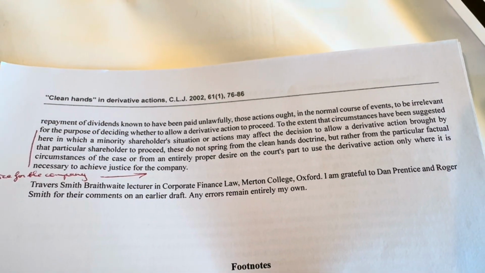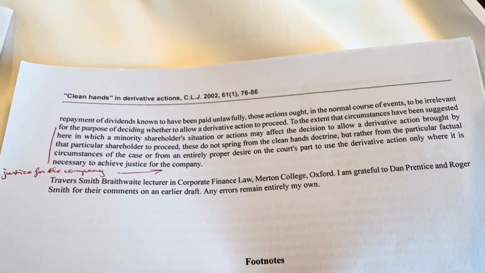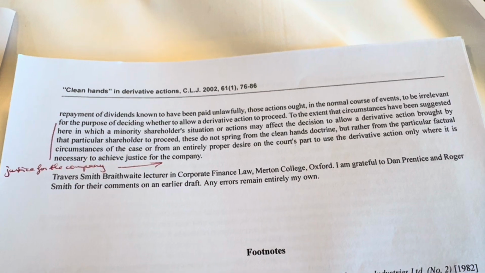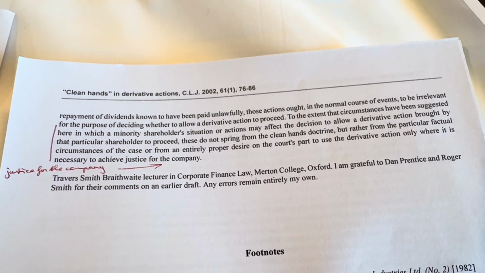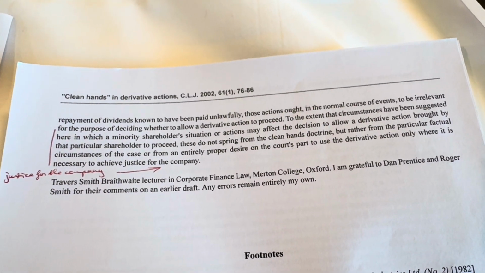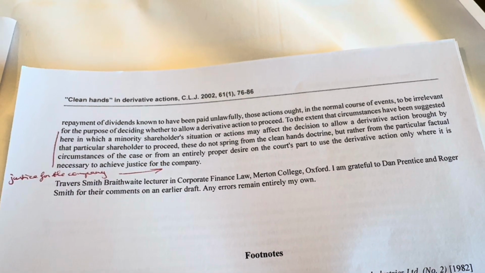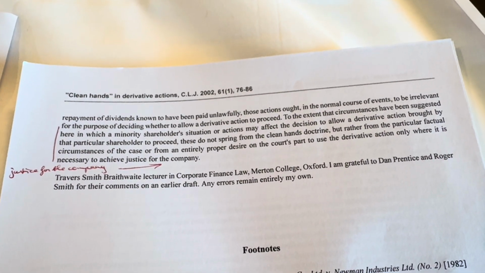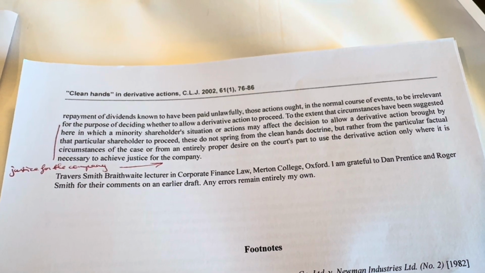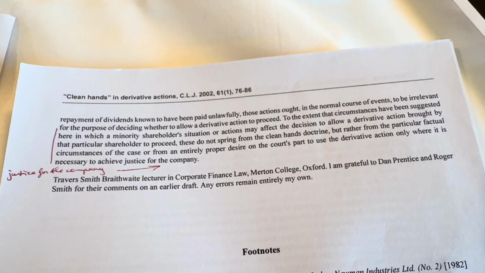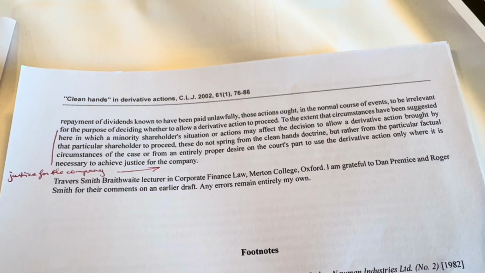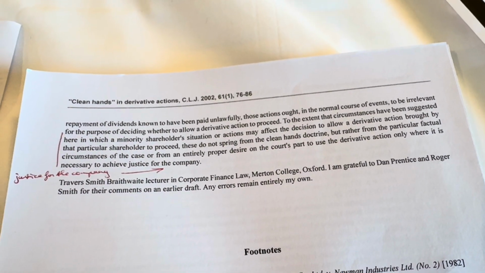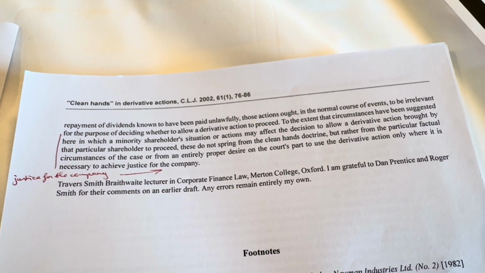So to the extent that circumstances have been suggested here in which a minority shareholder situation or actions may affect the decision to allow a derivative action brought by that particular shareholder to proceed, these do not spring from the Clean Hands Doctrine, but rather from the particular factual circumstances of the case, or from an entirely proper desire on the court's part to use the derivative action only where it is necessary to achieve justice for the company.